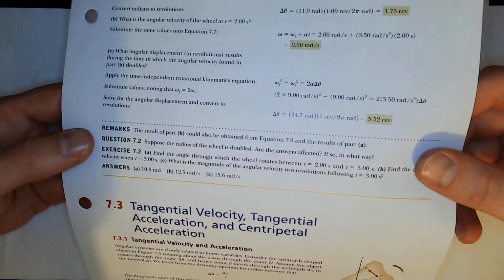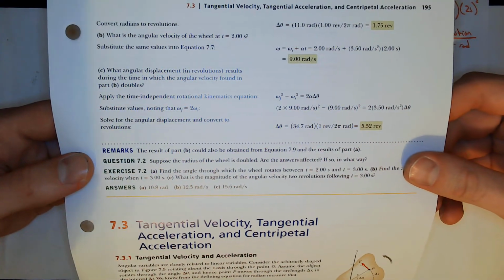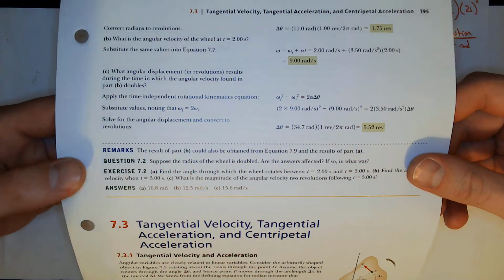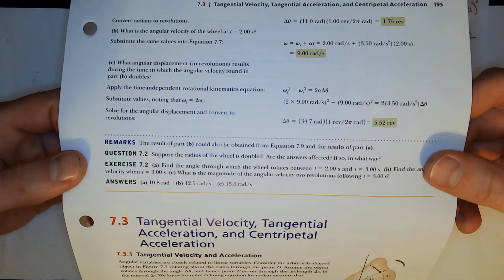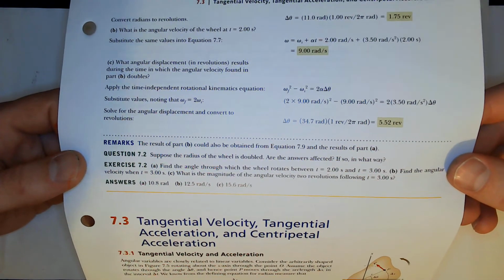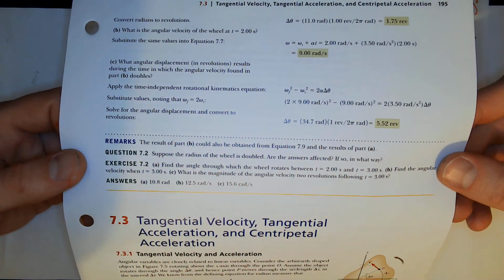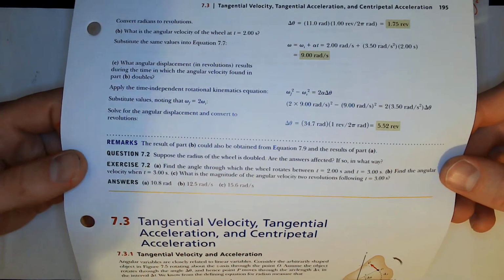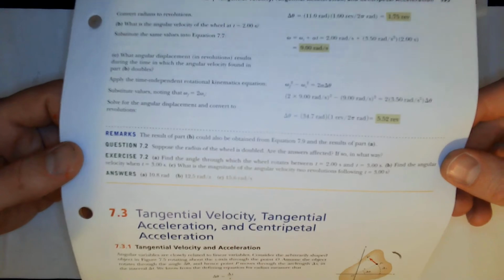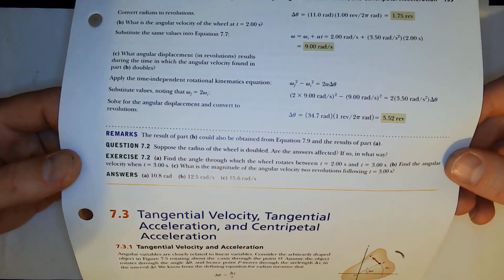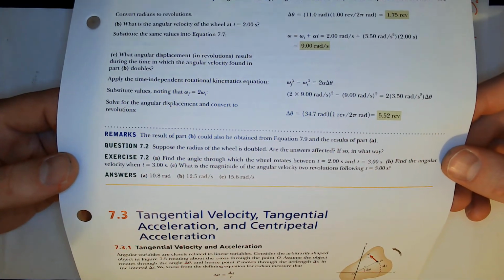First of all, they say the result of part B could also be obtained from the equation. Yeah, they're just saying there's another way to do part B. That's fine. You may have thought about that too. You could find that final velocity first and then plug it into the other equation, whichever. With kinematics, there's always more than one way to do stuff. Question 7.2 says, suppose the radius of the wheel is doubled.